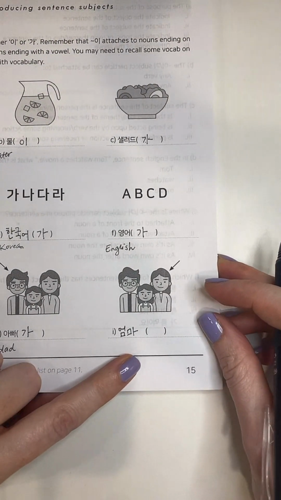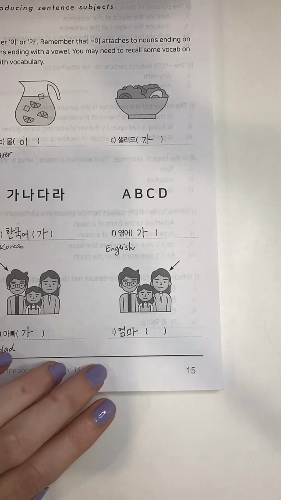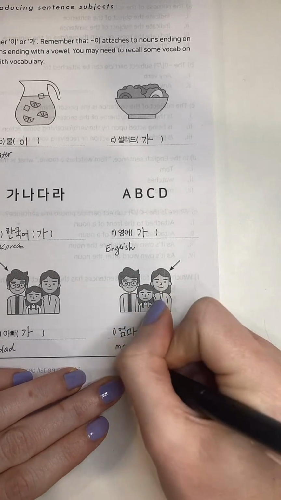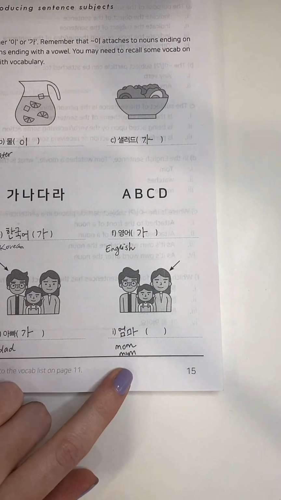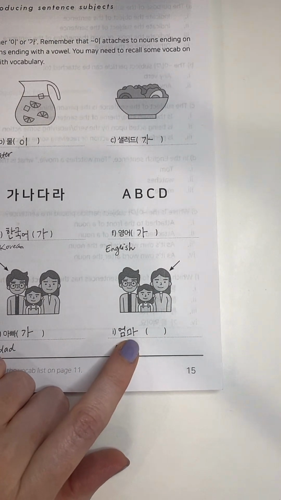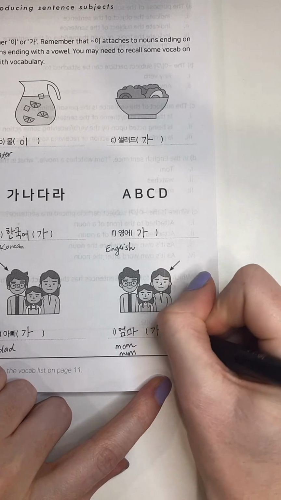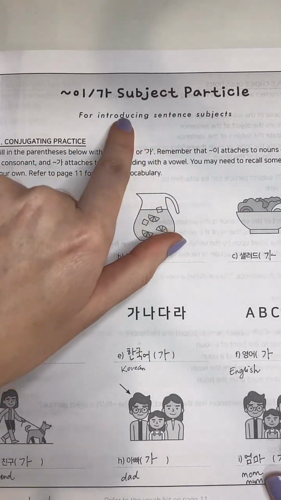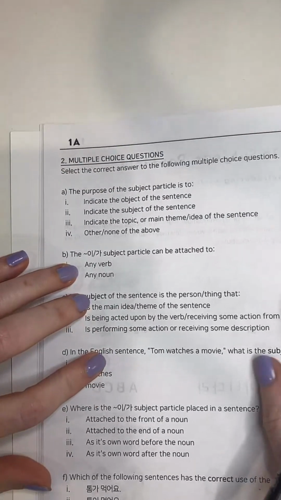Okay, now next one, 엄마. Who knows what 엄마 is in Korean? 엄마, mom, yes. I speak British English, so I could also say mum, but mom or mother, anything like that. And 엄마 ends on a vowel sound, so we attach, thank you, Sue, beautiful, 가. 엄마가. Okay, so we attach the subject particle to all of these nouns. Next, let's answer some multiple choice questions.